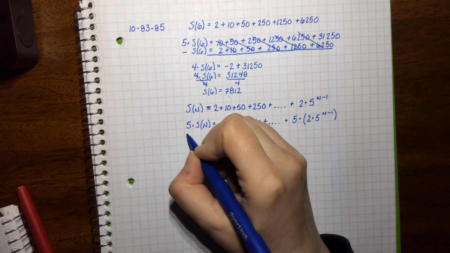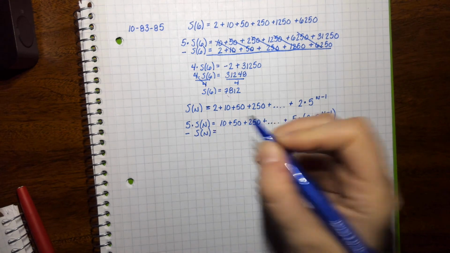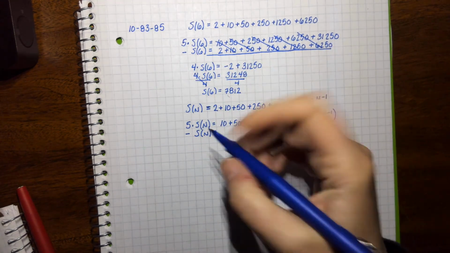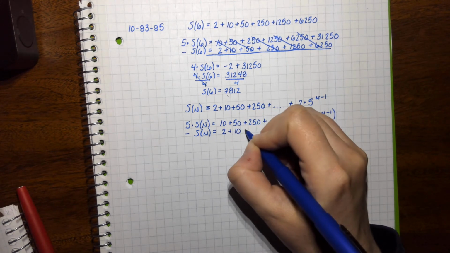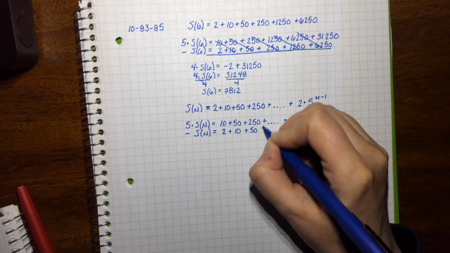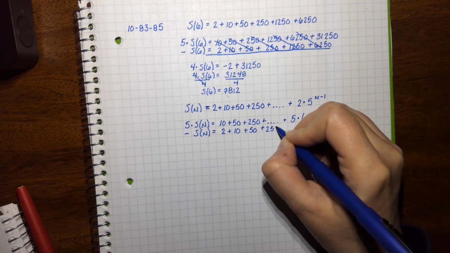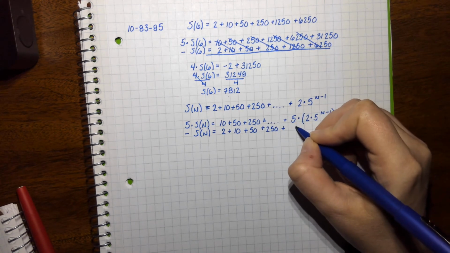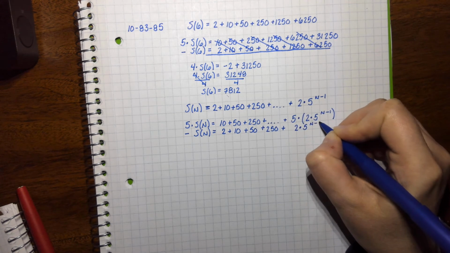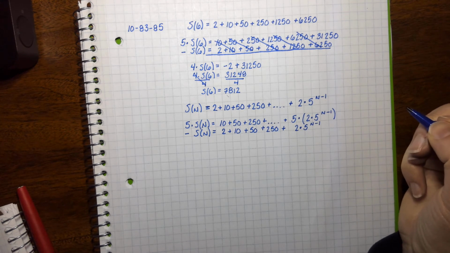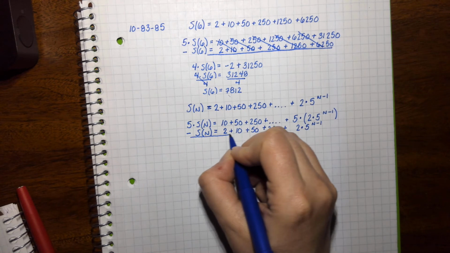Then I'm going to subtract the original. Exactly the same thing I did here. So I have 2 plus 10 plus 50 plus 250 plus, then I have 2 times 5 to the n minus 1. Okay, draw my line.